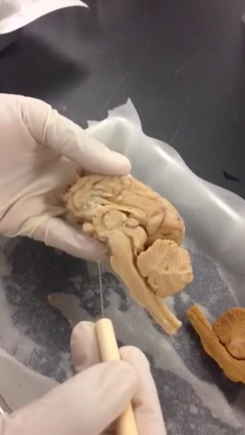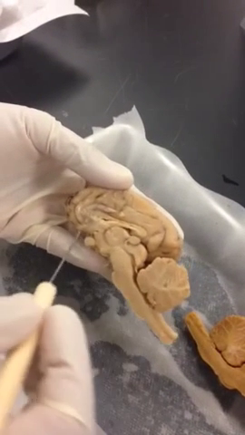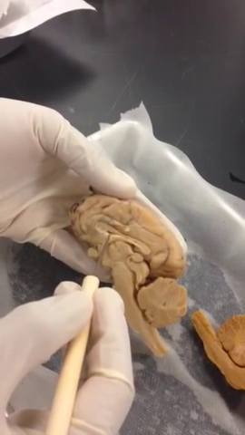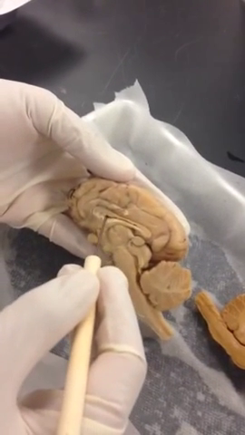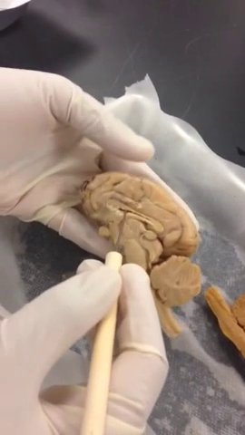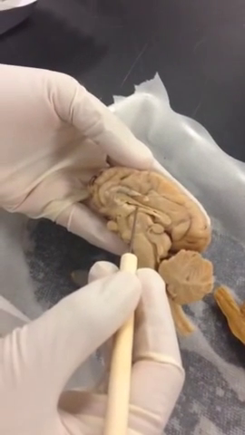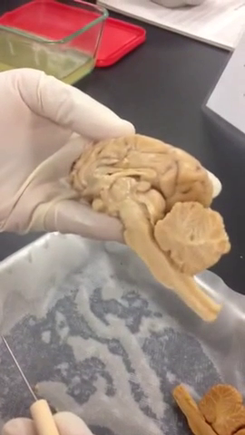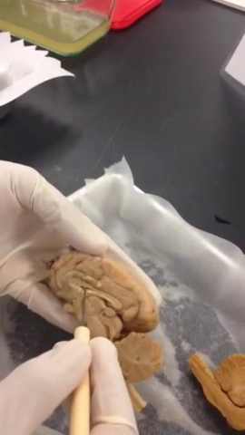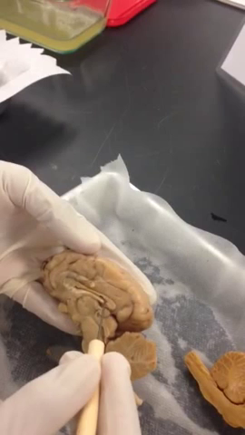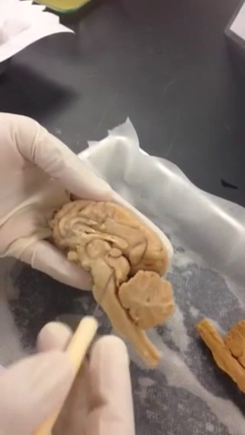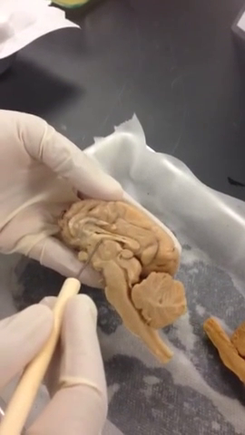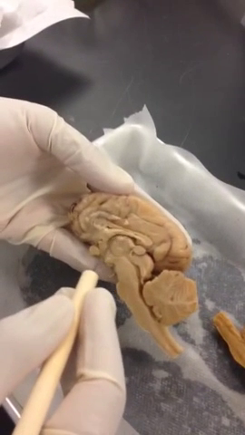There are a couple of lateral ventricles, one on the right, one on the left. So these are your lateral ventricles. This is my right or left? Right half of the brain, right? So this is your right lateral ventricle. Okay, there's one on the other half. Okay, and this is going to be called your third ventricle.